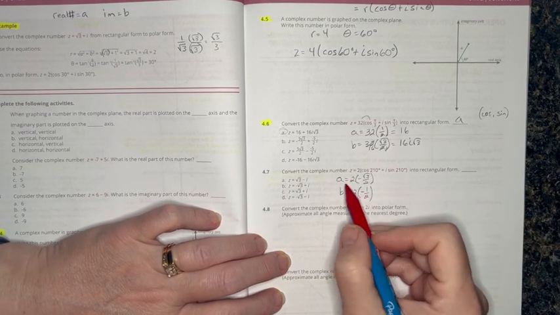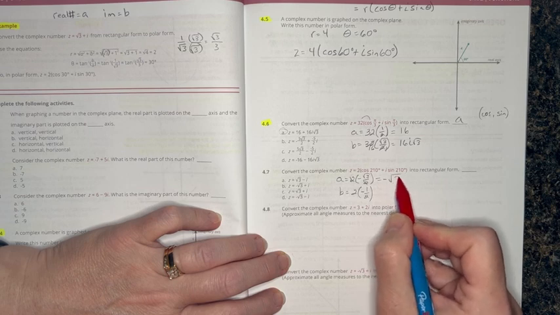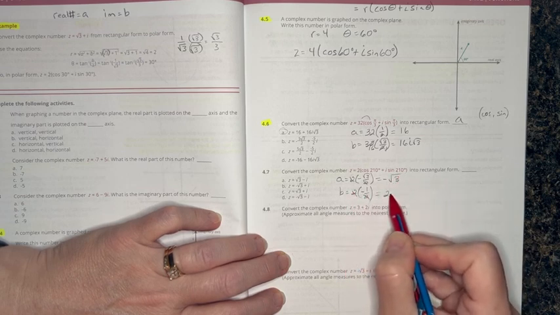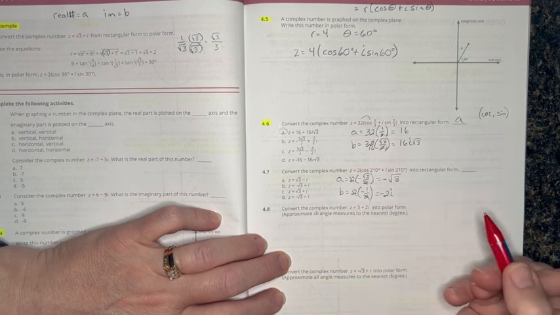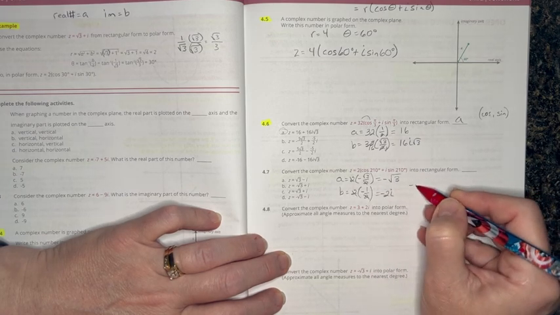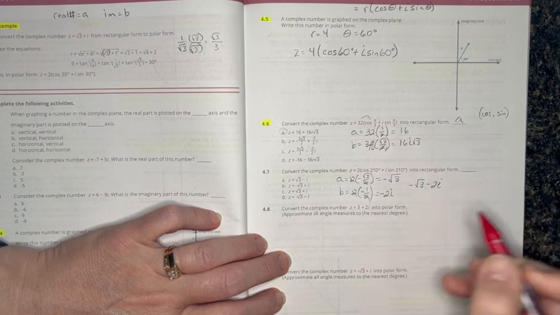Okay? So working out a, my 2's cancel, so I have negative square root of 3. And my 2's cancel here, and I get -2i. All right?